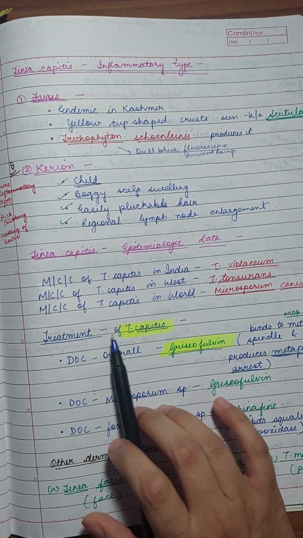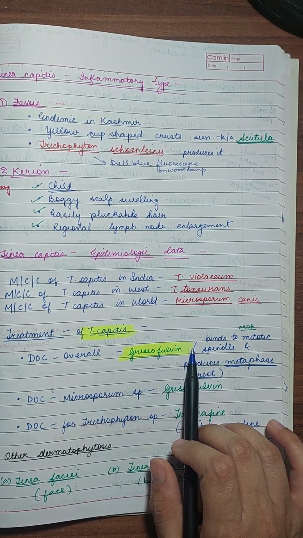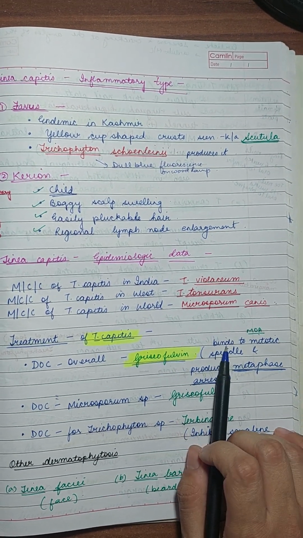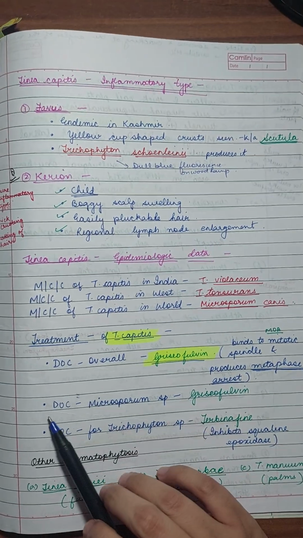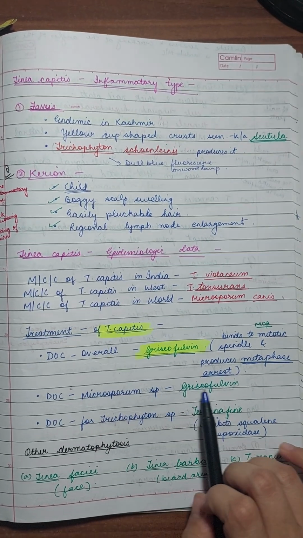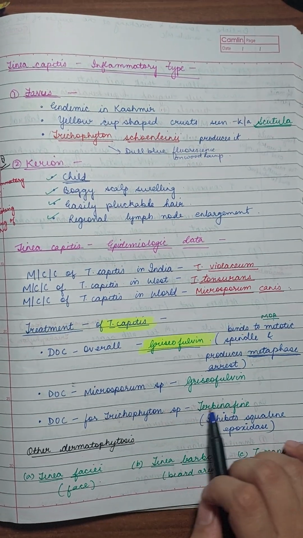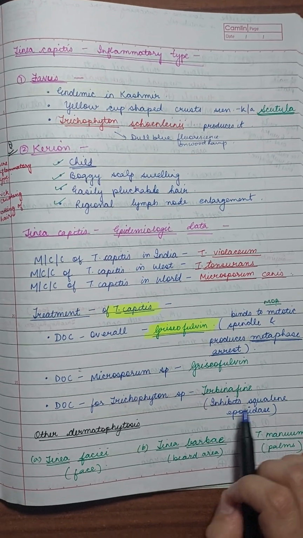Now let us talk about the treatment of tinea capitis. Drug of choice overall is griseofulvin. The mechanism of action of griseofulvin, it binds to mitotic spindle and produces the metaphase arrest. The drug of choice for Microsporum species is griseofulvin again, and the drug of choice for Trichophyton species is terbinafine, as it inhibits the squalene epoxidase.